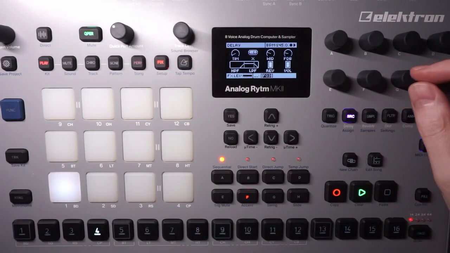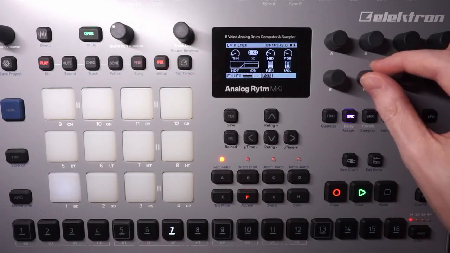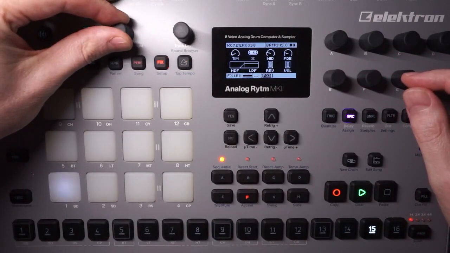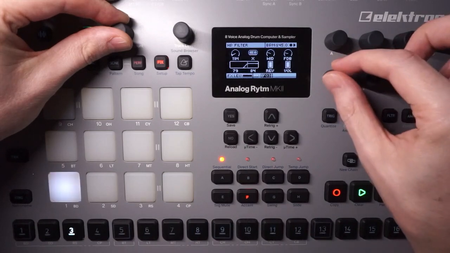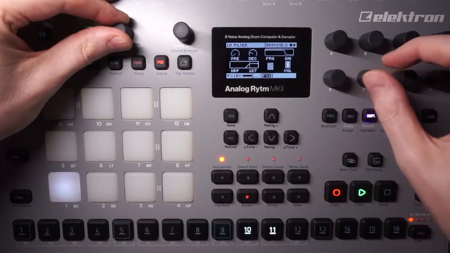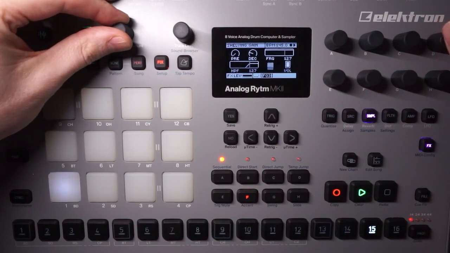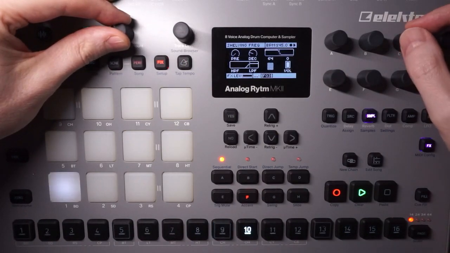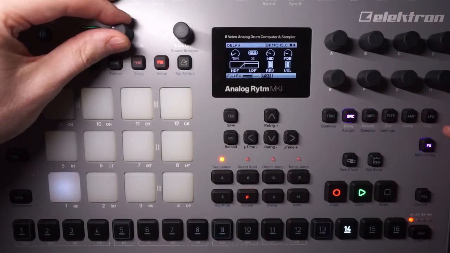So also brightening the delay, brightening the reverb. It's quite good.